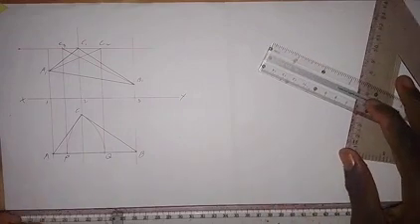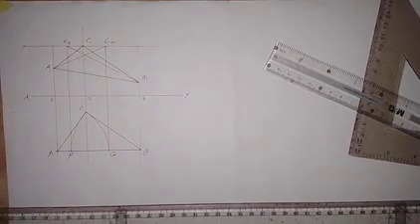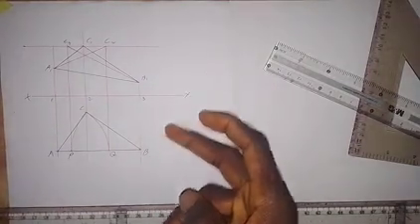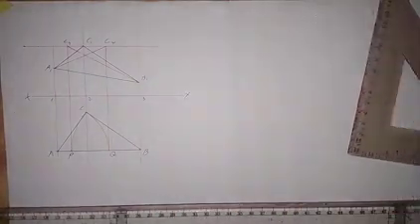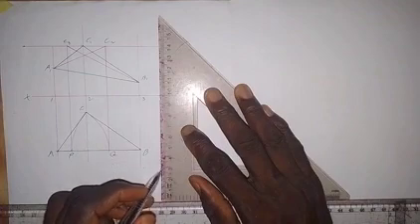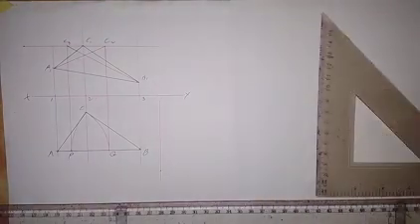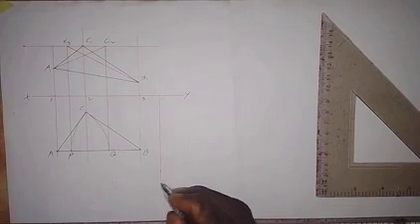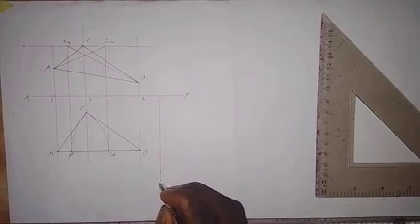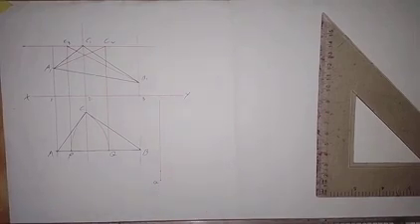Now let's produce the true shape as we are asked to do. What we need to do first is to draw a vertical line, like this here. Let me extend it a little bit. Okay, so we have this. Then I'm going to call this point here point A, so we fix point A. I will use a small letter a for that.